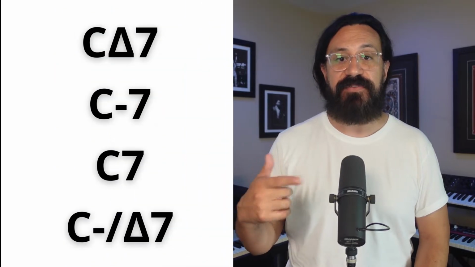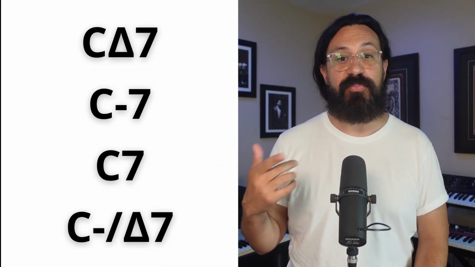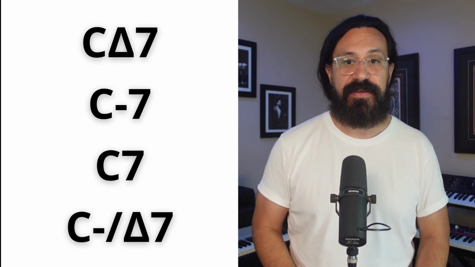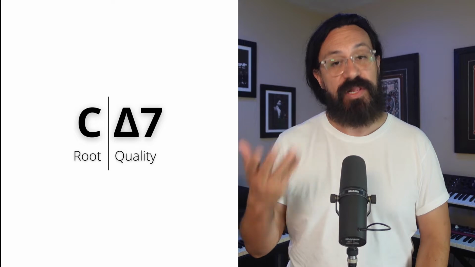Let's move on to seventh chords now. Seventh chords are formed by adding a seventh to our triads. That extra note opens the door to more complex harmony that is widely used in jazz and other modern music. Here are examples of the different types of seventh chords that you'll see. An easy way to read them is to break it down into two parts: the letter, which indicates the root of your chord, and the rest that tells you what quality it is.